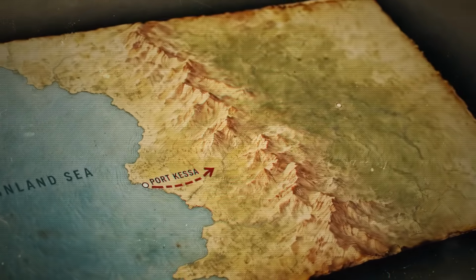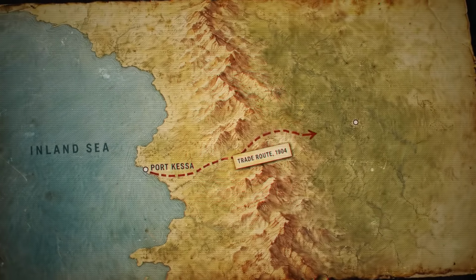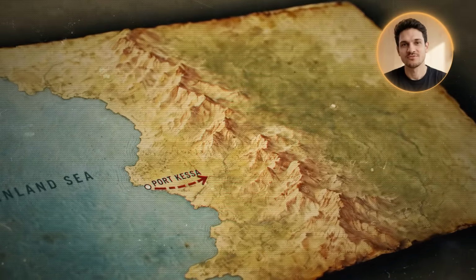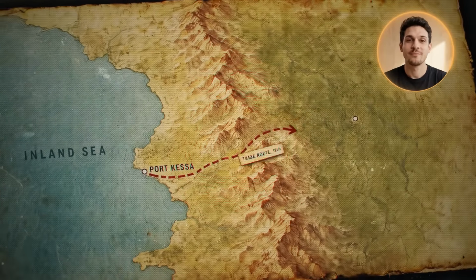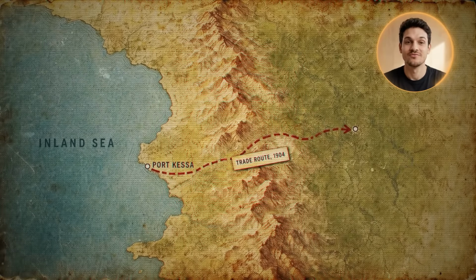Then I'll hit generate. In 1904, a single trade route turned a quiet port into the region's lifeline. The camera movement is smooth, the narrator's voice doesn't pause weirdly, and the whole map stays consistent across the whole video. So the route draws itself across the map in one clean move, and it came from two pictures instead of any real animation work.